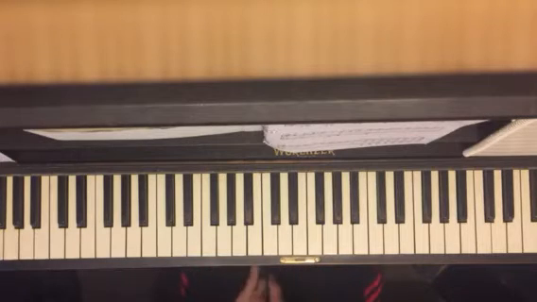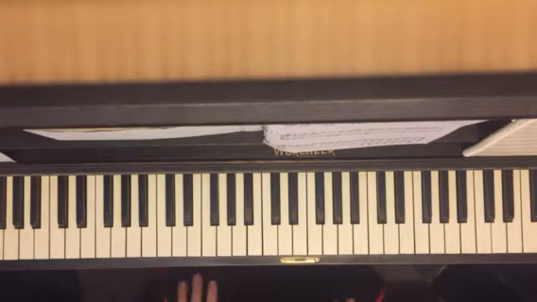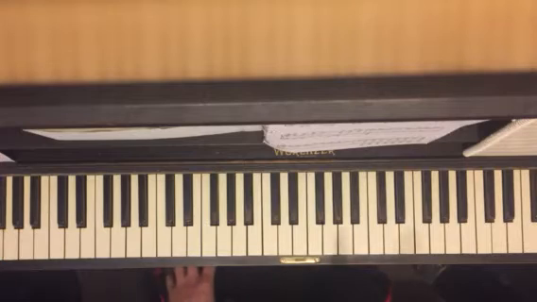The further subdivision are 16th notes. So instead of 1 and 2 and 3 and 4 and, we go 1E and 2E and 3E and 4E and. So notice the and: if I go 1E and, when I'm saying and, that is the 8th note still.